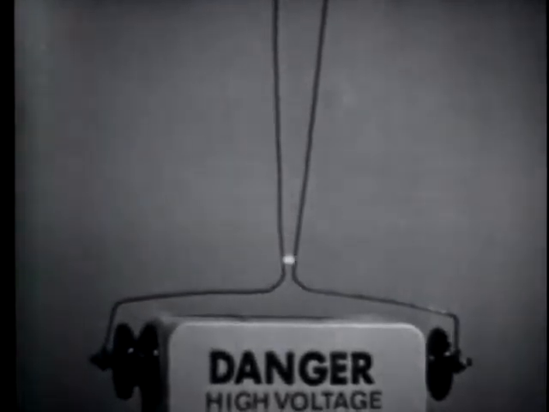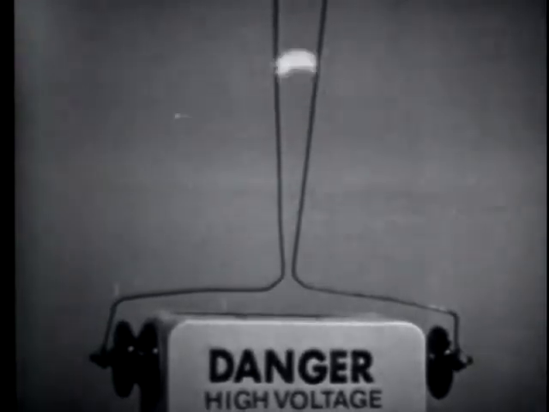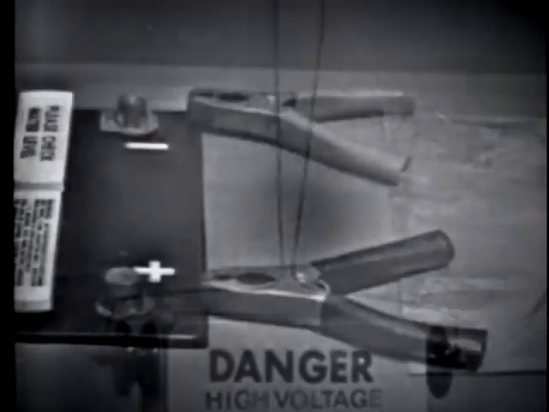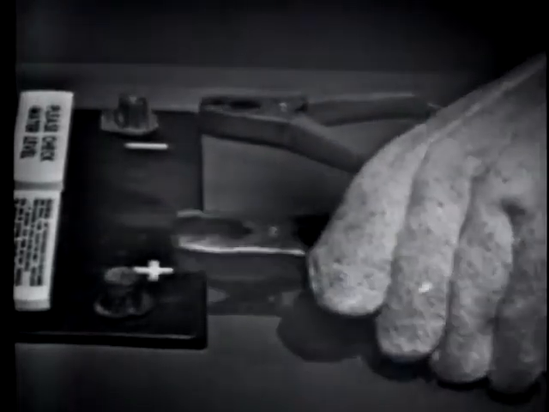We know that voltage is negative and positive charges. And if it's large enough, it can cause electrons to move through air and insulate it. We also know what can happen when a wire is connected between two charges. Watch.